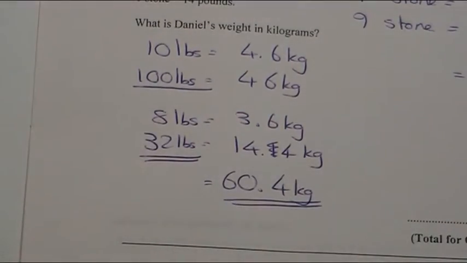Now, if your answer is slightly different to that, please don't worry, because if you've converted it a different way, you might have an ever so slightly different answer. But they do allow for a little bit of degree of accuracy, but be as accurate as possible. If you've read the scale wrong, then they're not going to give you the marks. But that is what I would say is the correct answer.